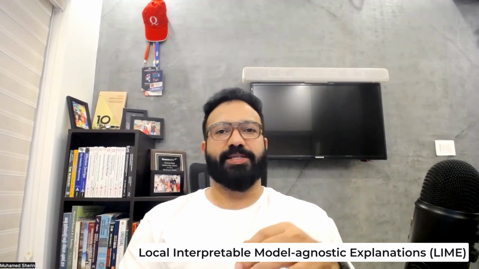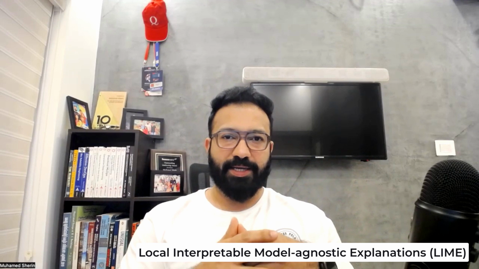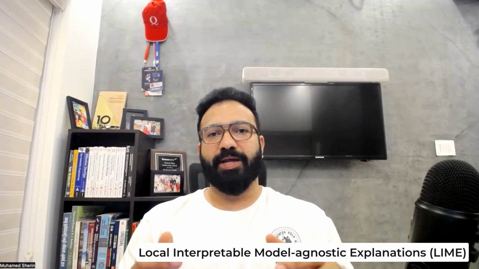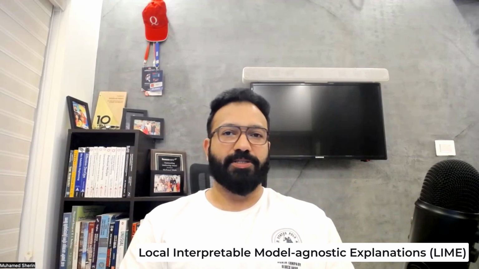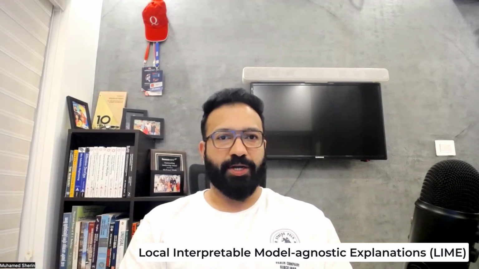Imagine having a complex AI model like a deep neural network. LIME helps by creating a simpler local model around a specific prediction to explain why the AI made that decision. It's like zooming in on a small part of a complex picture to understand what's happening in that section.